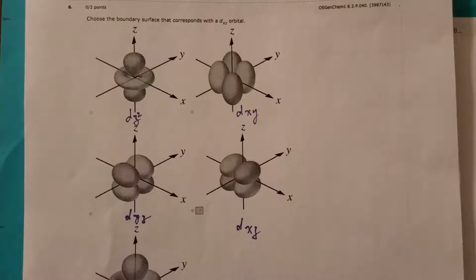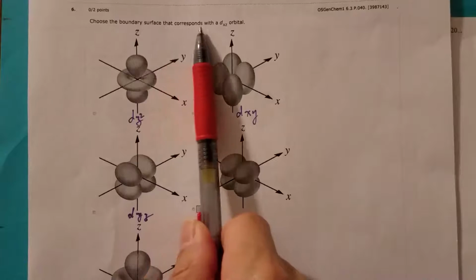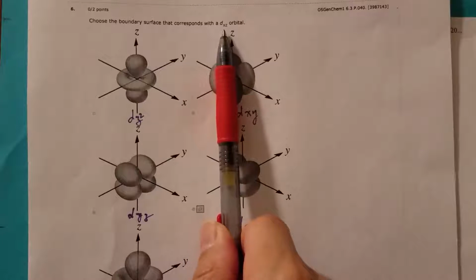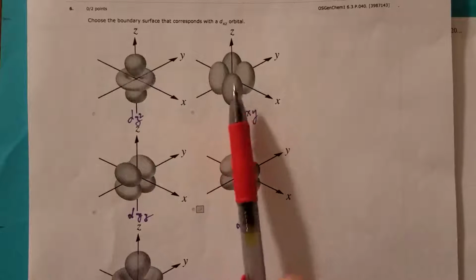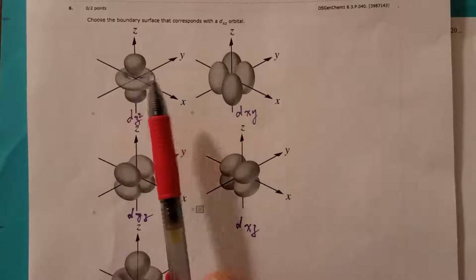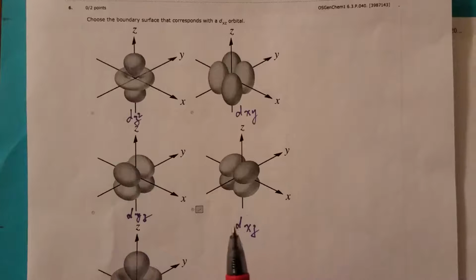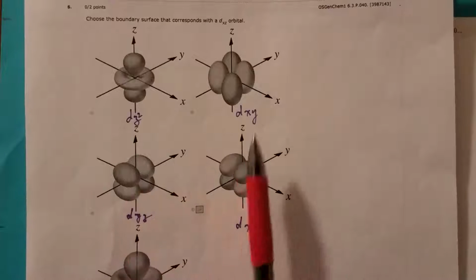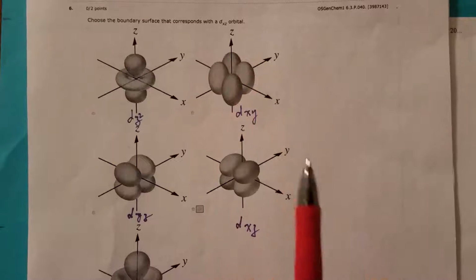This is chapter 6, quantum mechanical model of an atom, homework number 6. Choose the boundary surface that corresponds with a dxz orbital. So basically it asks you, which one, judging from the different shapes and in the three-dimensional orientation, which would represent a dxz orbital, okay?